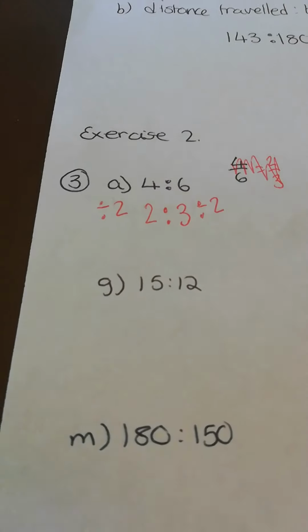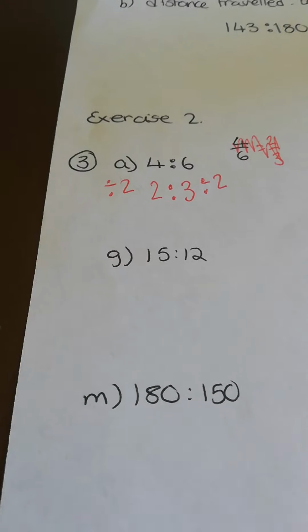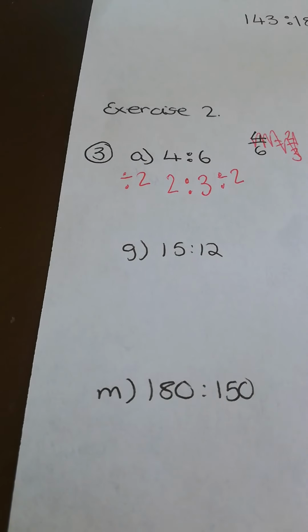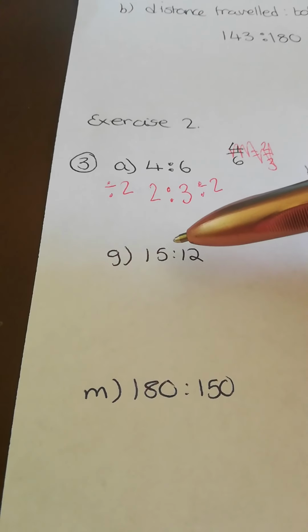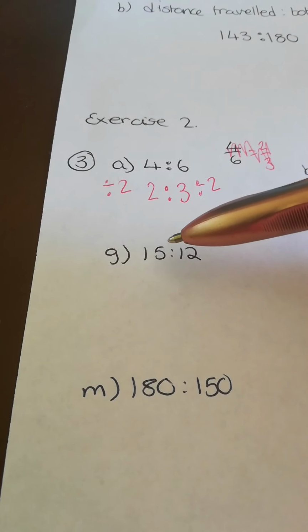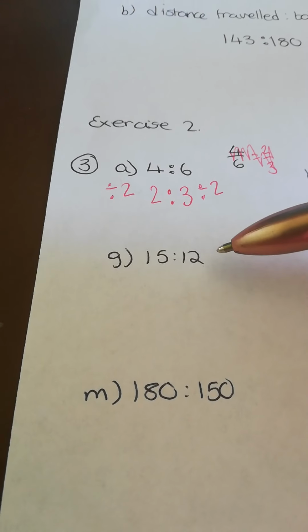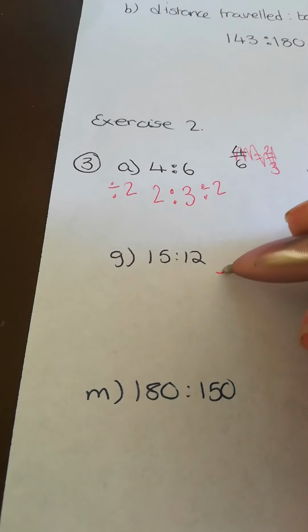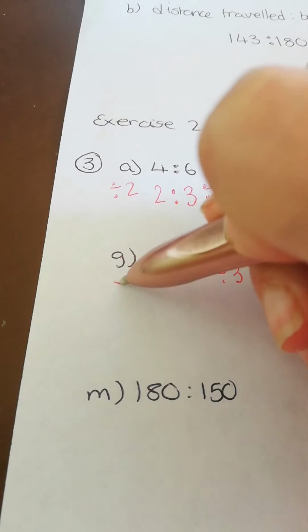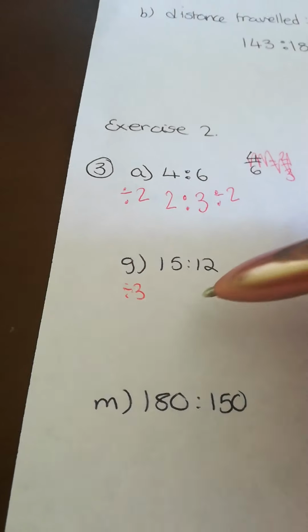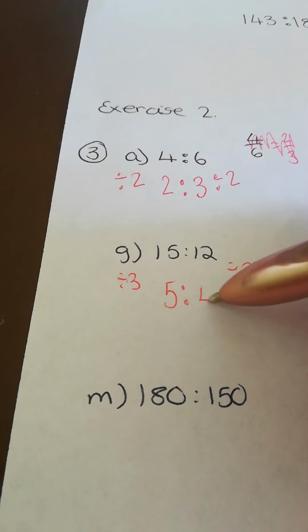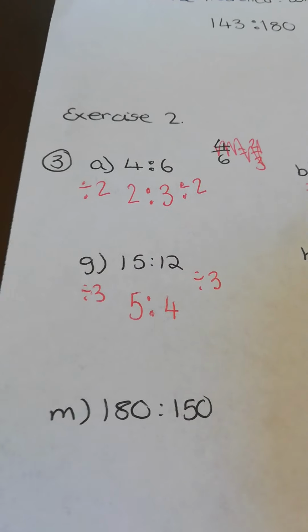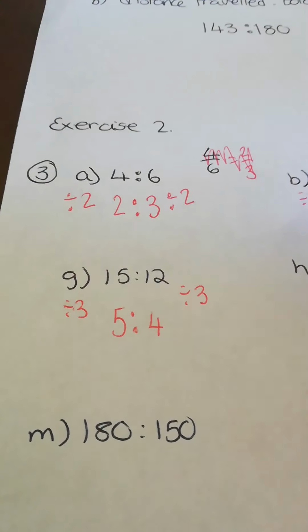Next one, 15 and 12. So the ratio is 15 to 12. This is now 3G, so I've missed out a couple that you can have a go at. 15 and 12, not both in the 2 times table, because 15 obviously is an odd number. 15's in the 5 times table, but 12 isn't. But they're both in the 3 times table, so we're going to divide them both by 3. Okay. So, 15 divided by 3, 3 what's are 15? 3 5s. 12 divided by 3 is 4, because 3 4s are 12. Double check, 5 and 4, not in any of the same times tables, so we can move on.